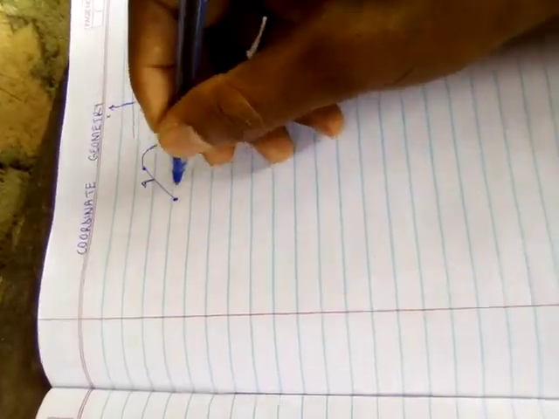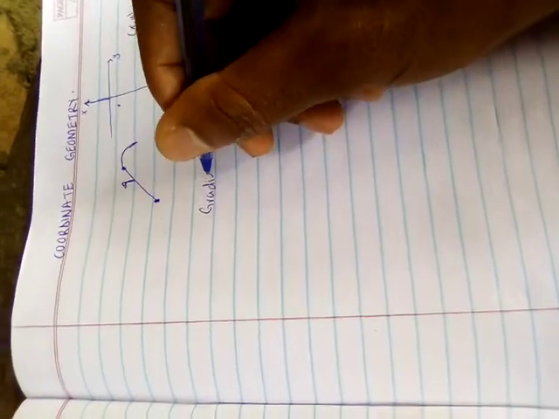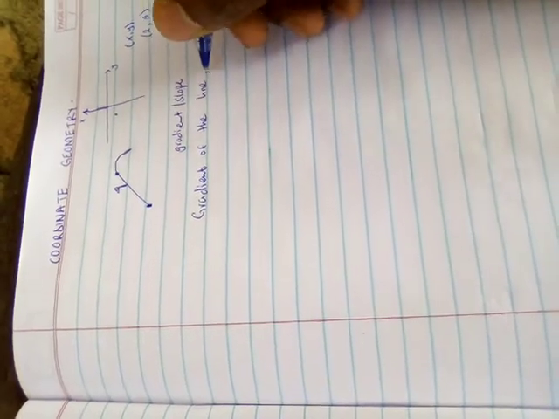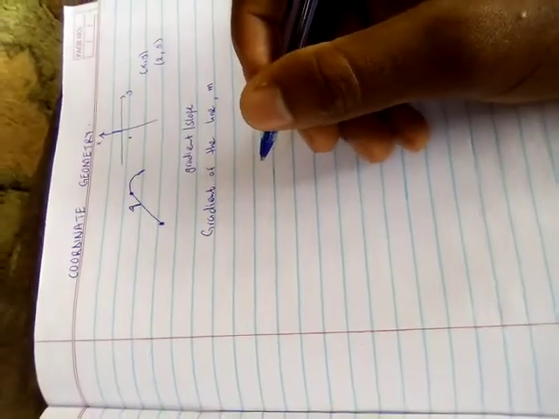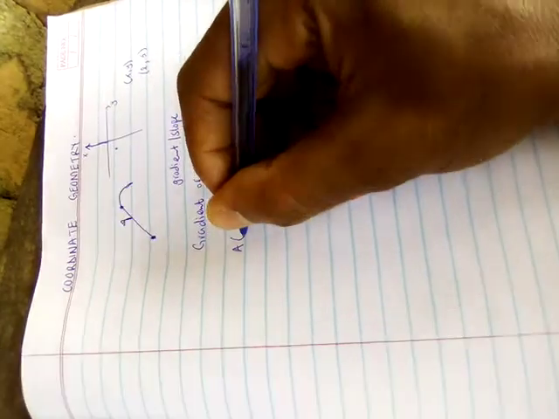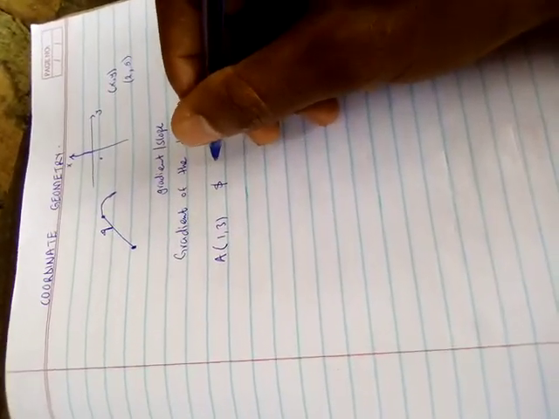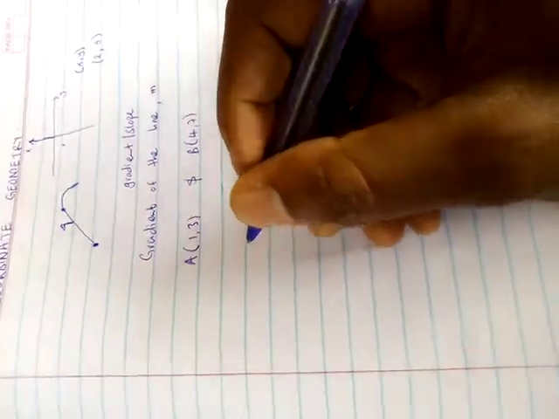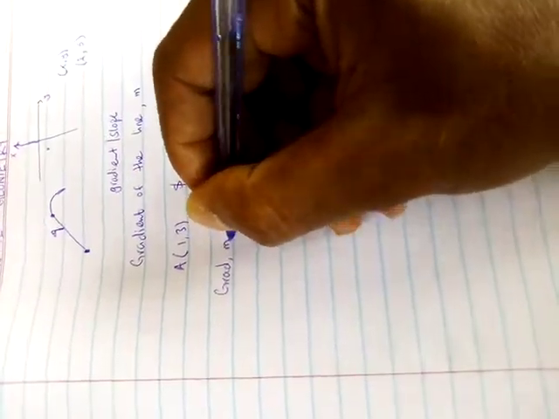So we can now look at the gradient of the line. Mathematically we usually denote it by an m. How do I calculate the gradient between 2 points? Maybe I have a point A, which is (1, 3), and B which is (4, 7). The gradient of the line, which you can abbreviate by grad, I call it m.